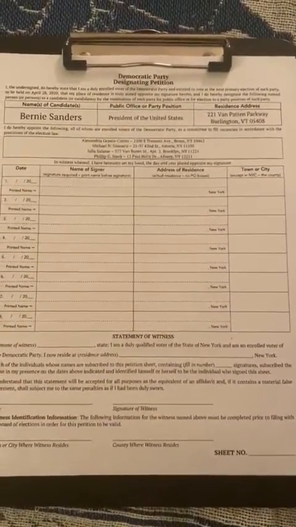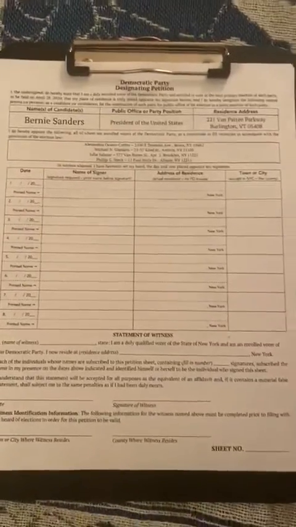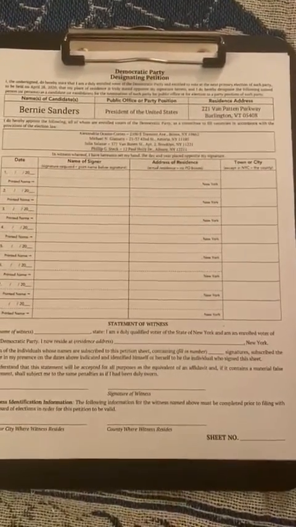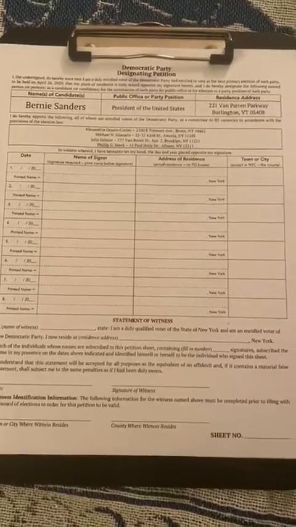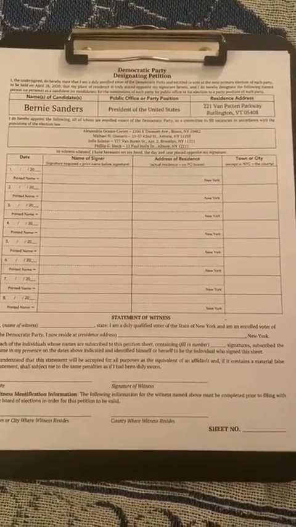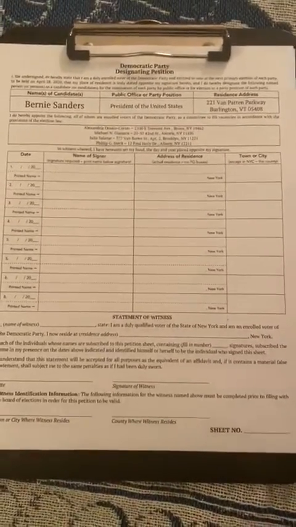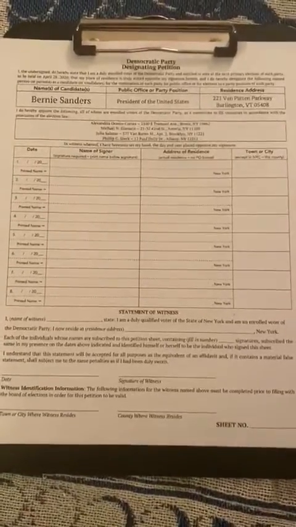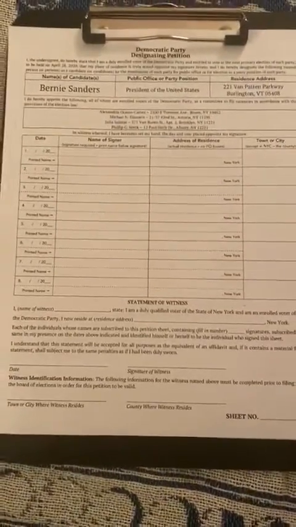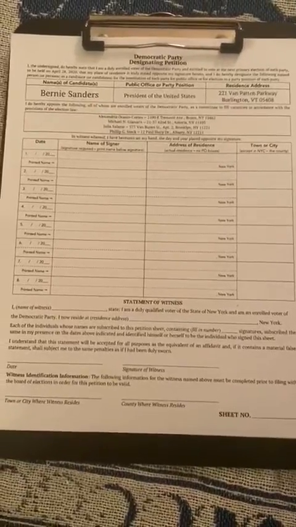This petition has different rules than the delegate petition. In order to sign a Bernie Sanders petition to get Bernie Sanders on the ballot so we could vote for him on April 28th in the New York State primary, you need to be a registered Democrat in New York State. That is the only thing, a registered Democrat in New York State.